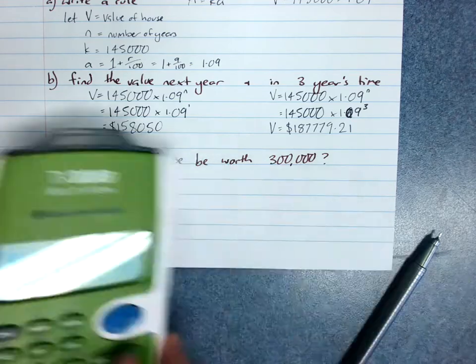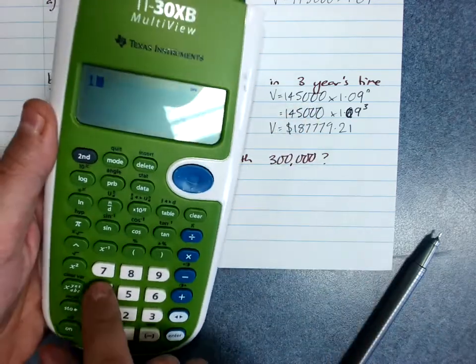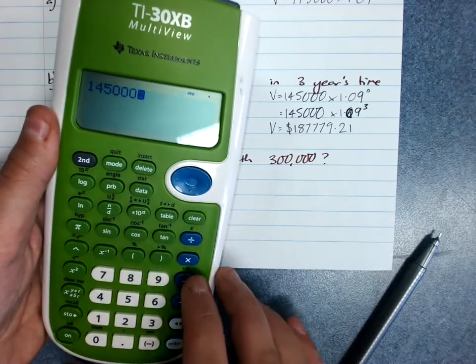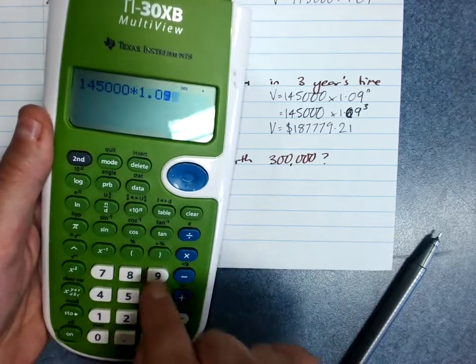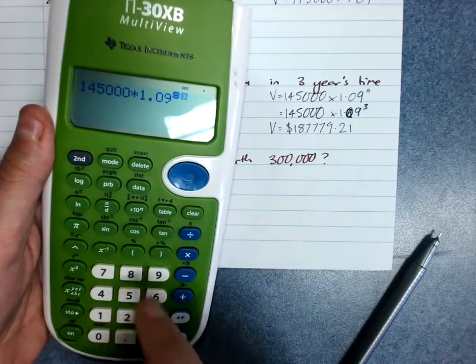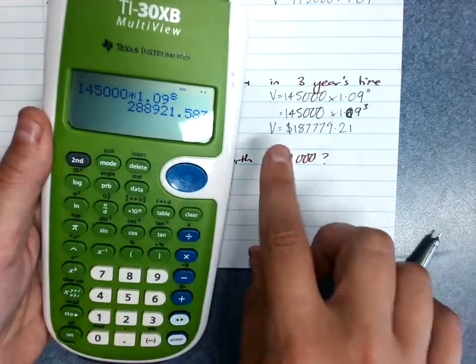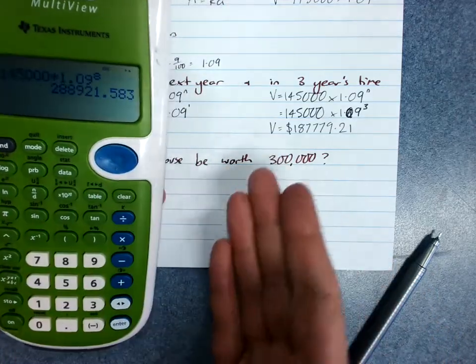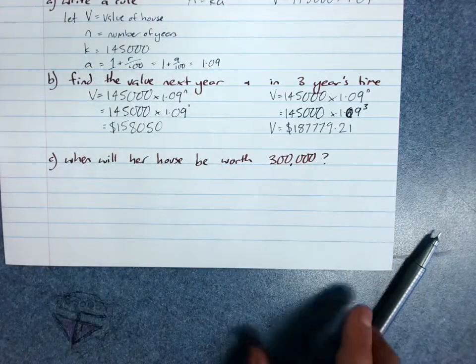I mean, look, we'll do one. 145,000 times 1.09 to the power 8. Hey, it's pretty close. But we haven't got to 300,000 yet. So we'd try 9, then we'd try 8.1 and 8.2. It would get really tedious.